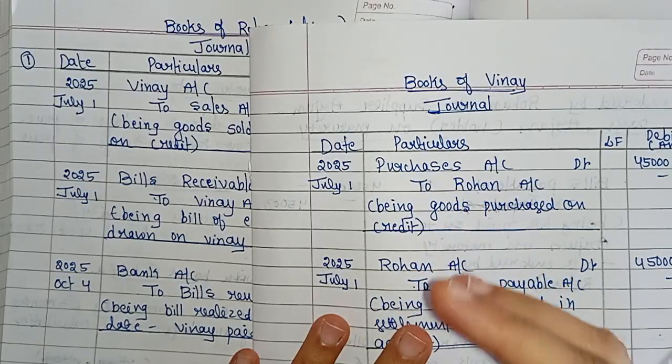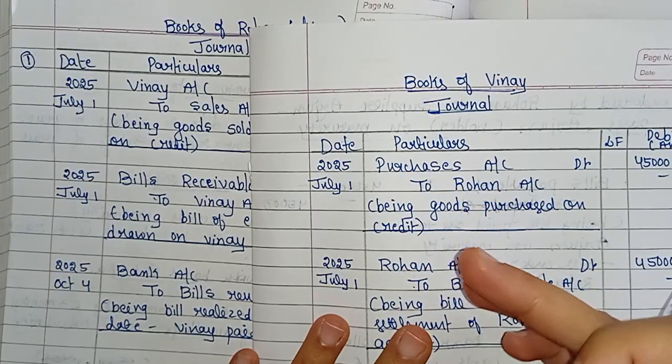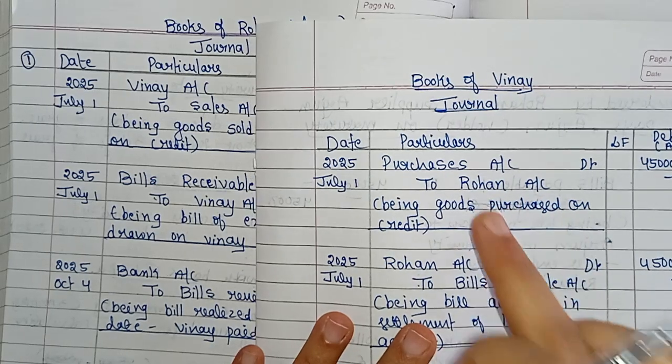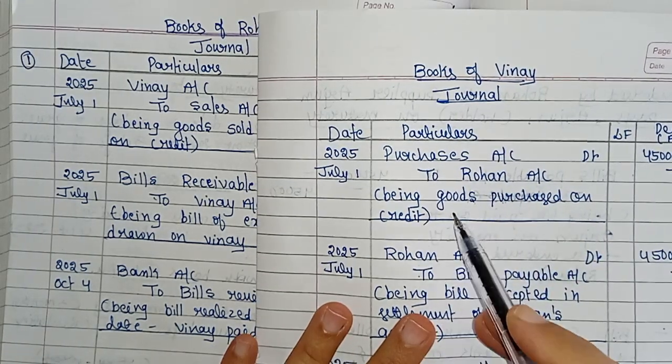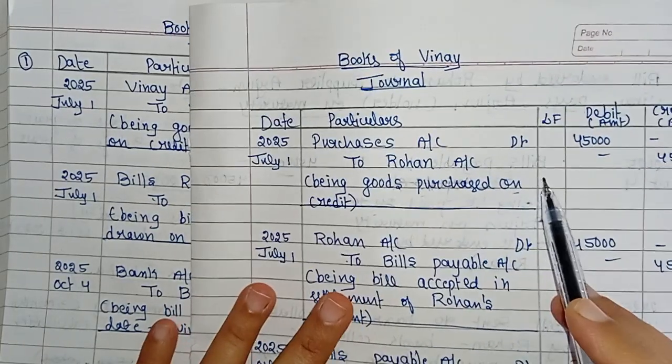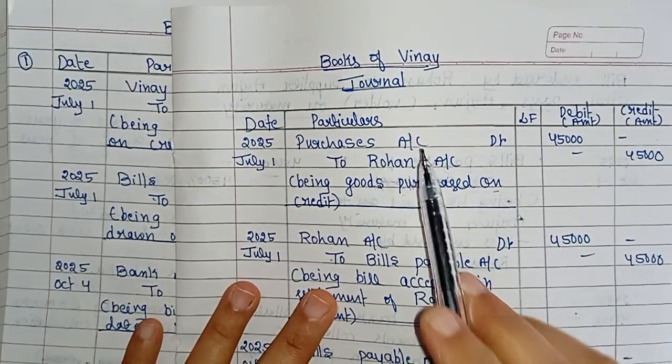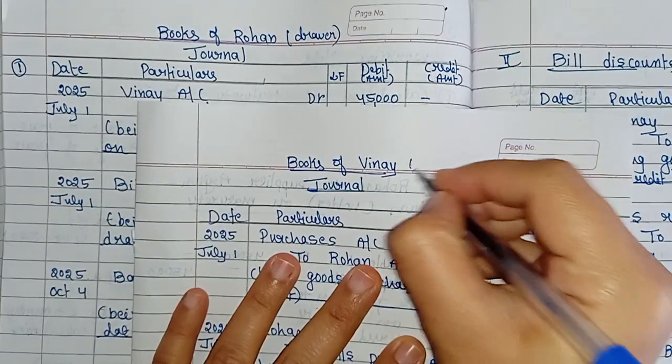Credit the giver. Who is the giver? Rohan. Rohan sold goods, right? So we need to credit Rohan's account. So purchases account debit to Rohan account, being goods purchased on credit, rupees 45,000. This is in the books of the drawee, that is Vinay.